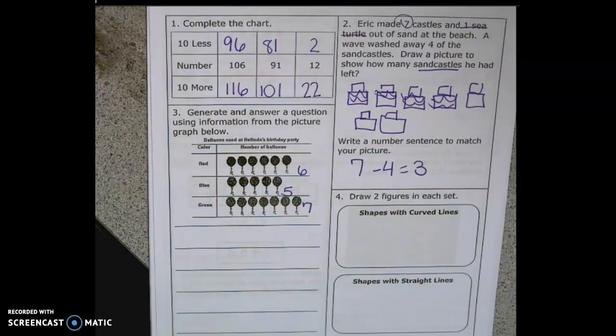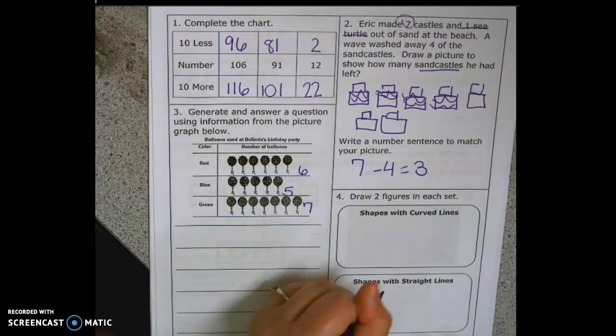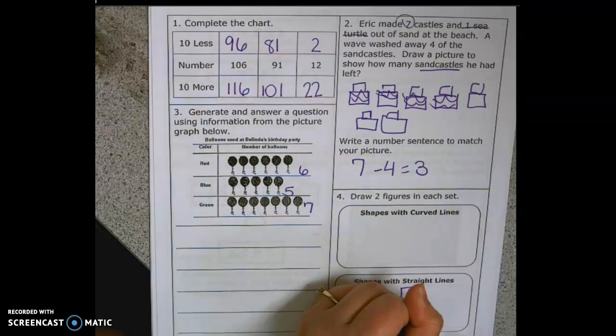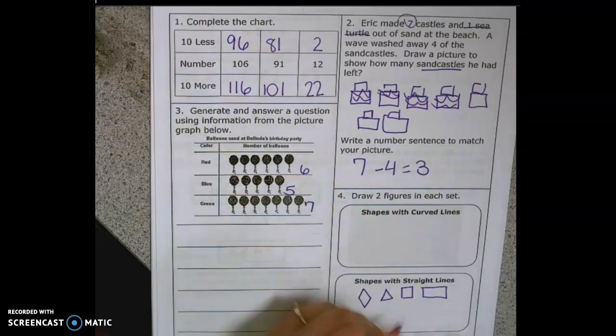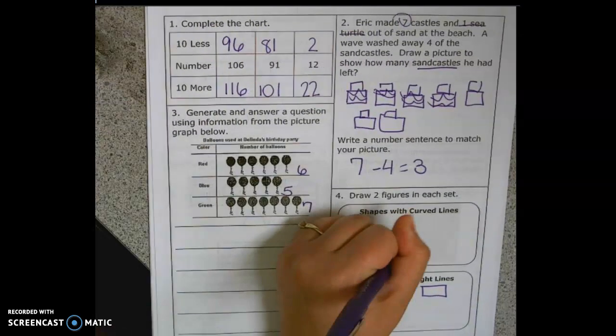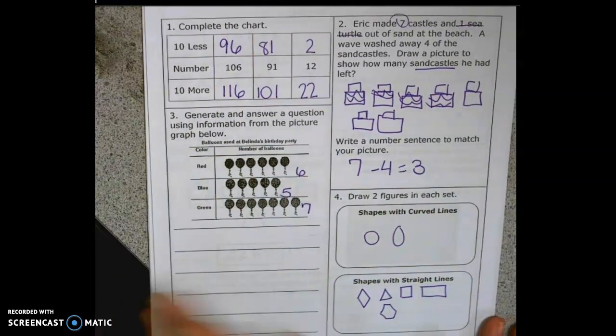So we're going to draw 2 figures in each set. We're going to draw shapes with curved lines and shapes with straight lines. So I could draw a rhombus. I could draw a triangle. I could draw a square. I could draw a rectangle. I could draw a hexagon. I could draw pentagons, etc. Curved lines, I could draw a circle. I could draw an oval. So there are different options for this. Again, you're not limited.